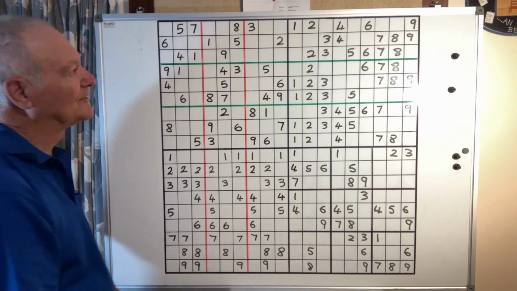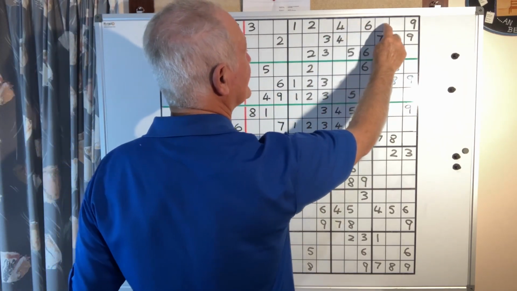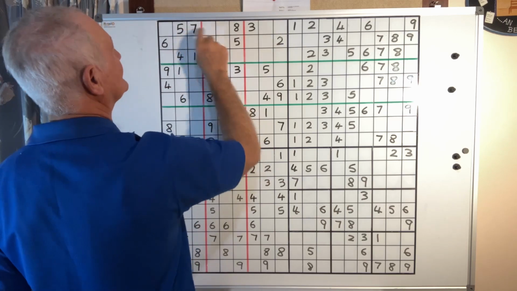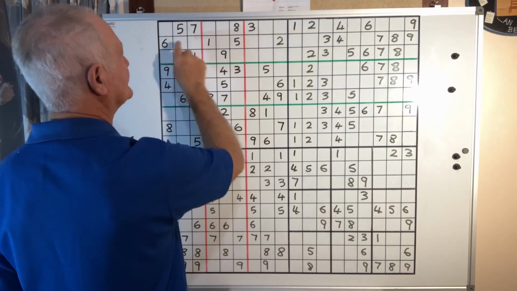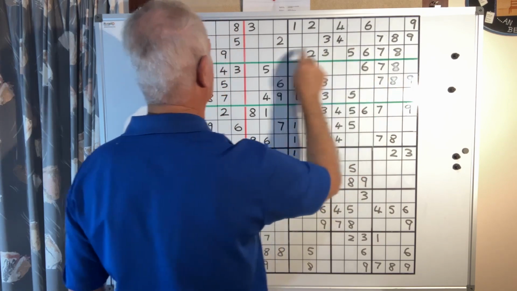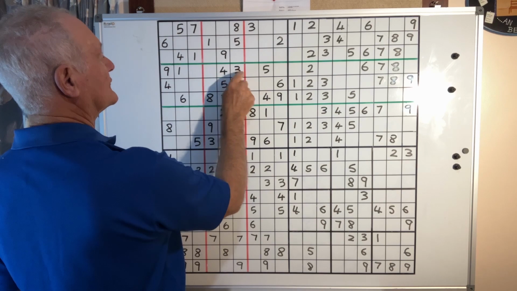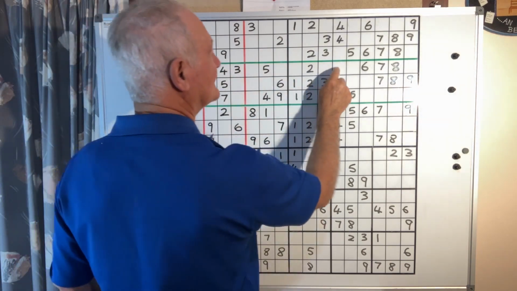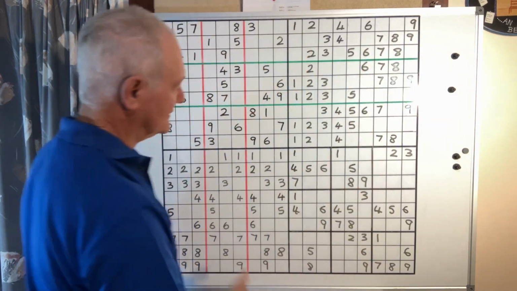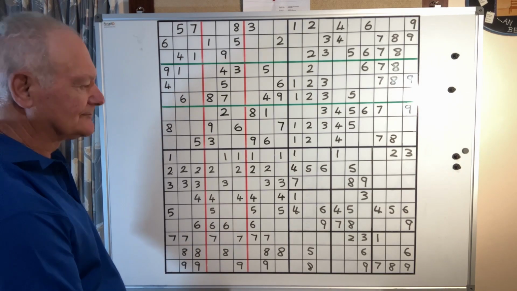Let's just check a couple of rows. 3, 5, 7, 8. 1, 2, 5, 6. 1, 4, 9. 1, 3, 4, 5, 9. That's how you check that you haven't missed or made any mistakes in your columns and your rows.